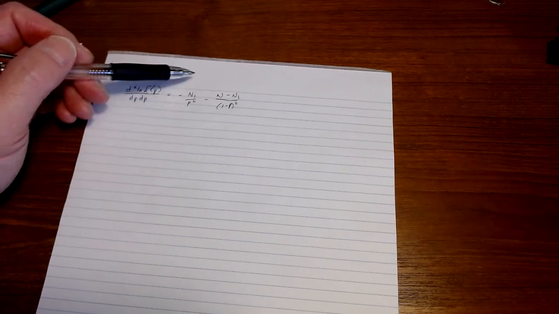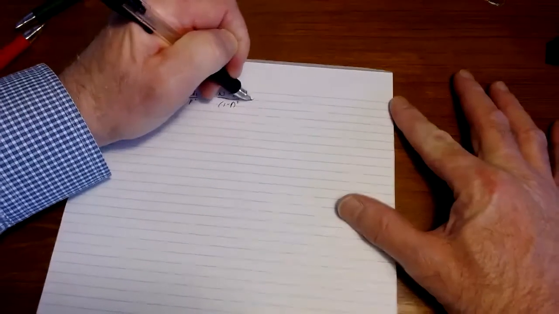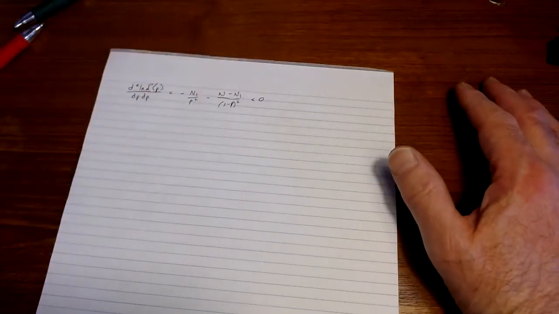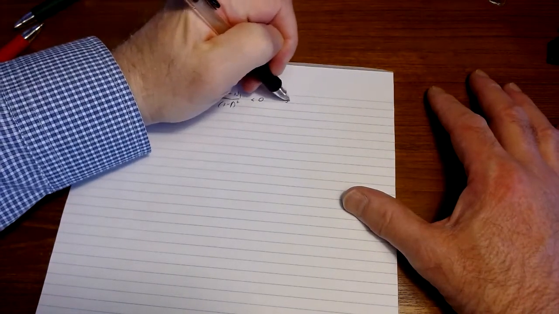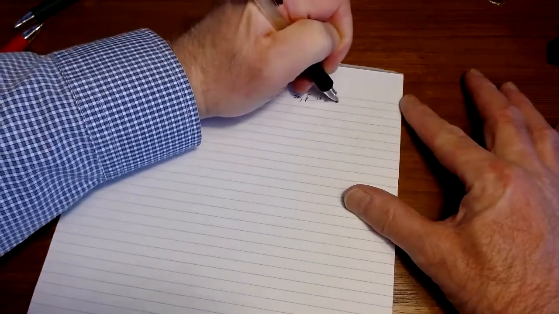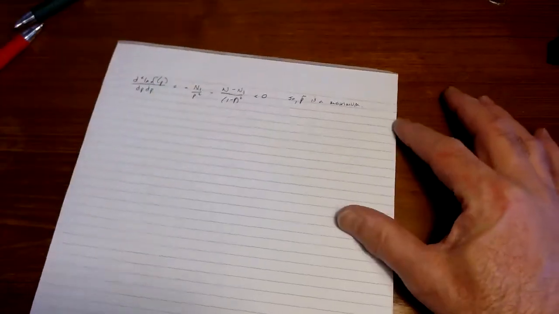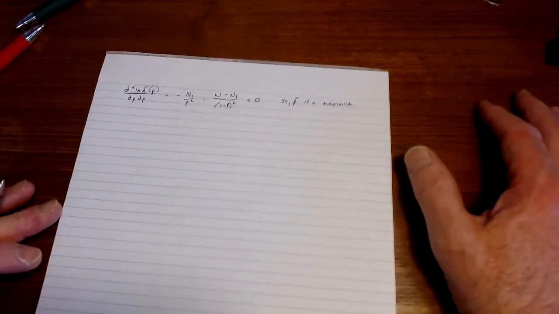Okay, n1 is positive, p squared is positive, so this term is negative since it has a negative in front of it. N minus n1 is positive, 1 minus p is positive. This is all positive, with the negative sign it becomes negative, and we've just demonstrated that this is less than 0. So P tilde is a maximum. It is, in fact, our maximum likelihood estimator of P.